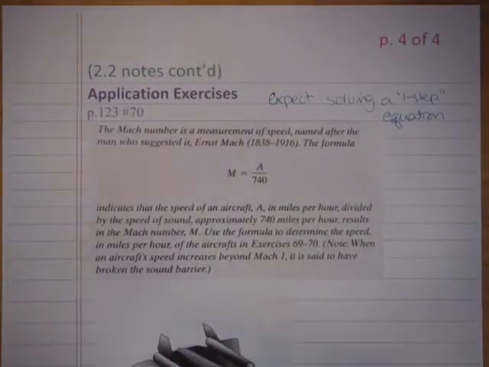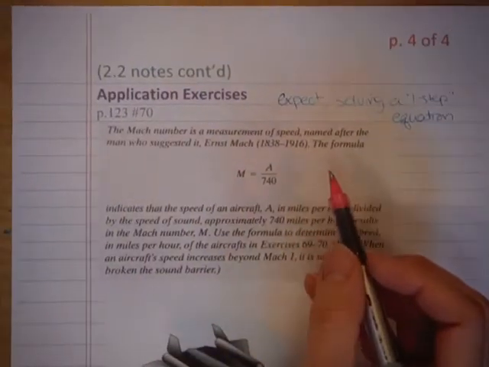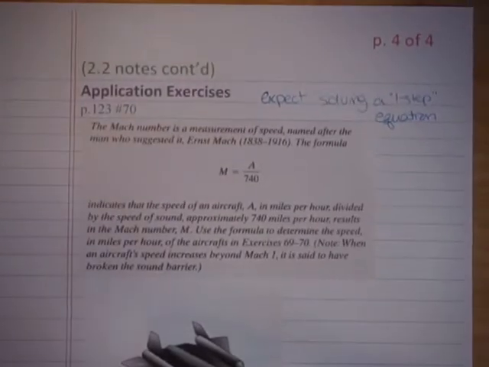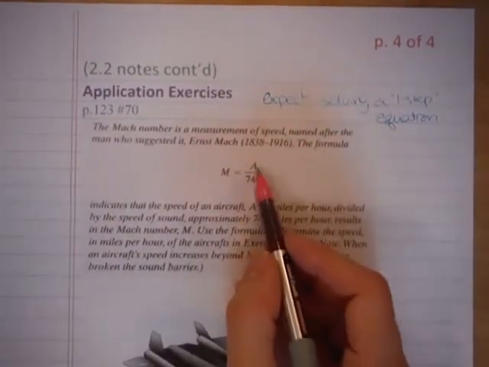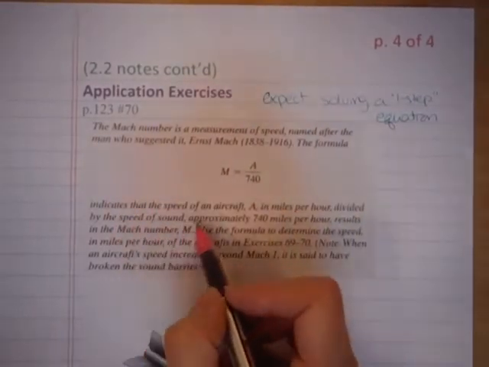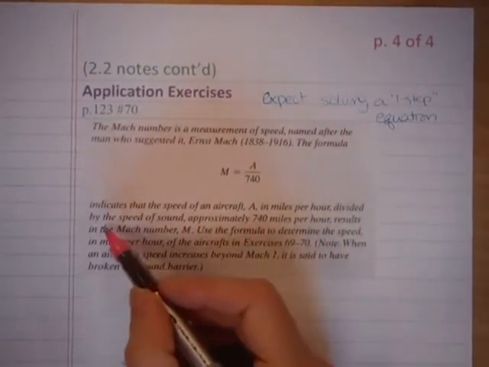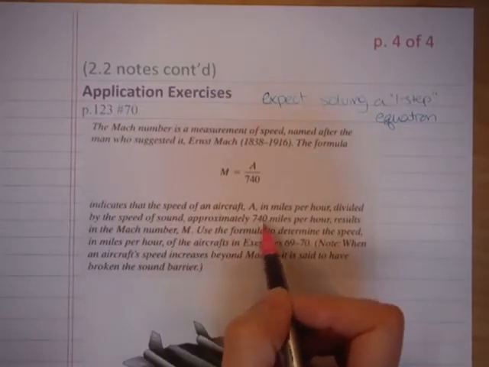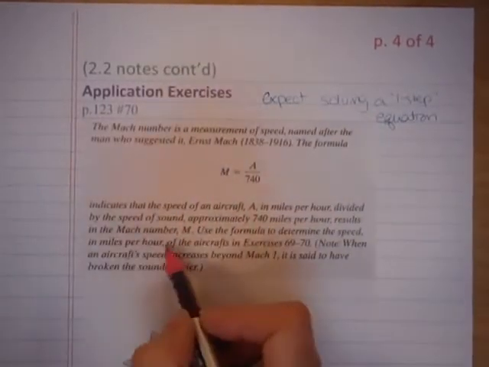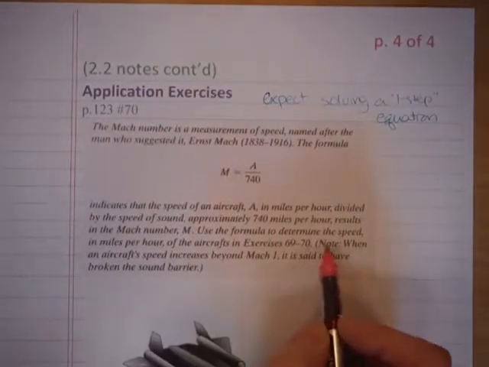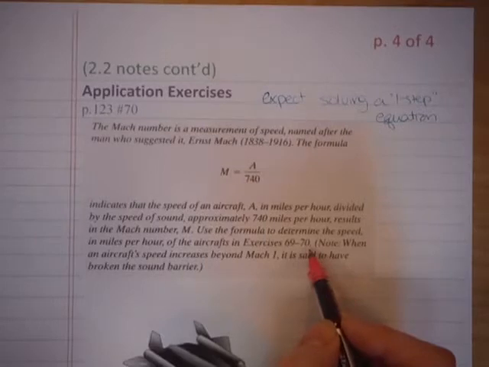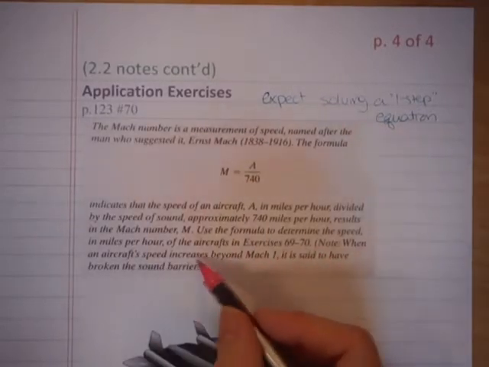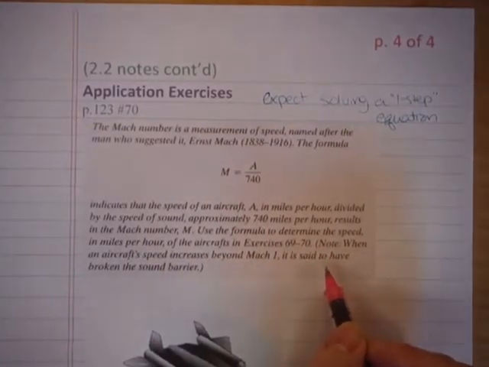Okay, so let's read what it says here. The Mach number is a measurement of speed named after the man who suggested it, Ernst Mach, 1838 to 1916. The formula m equals a over 740 indicates that the speed of an aircraft A in miles per hour divided by the speed of sound, approximately 740 miles per hour, results in the Mach number m. Use the formula to determine the speed in miles per hour of the aircrafts in exercises 69 through 70. Note, when an aircraft speed increases beyond Mach 1, it is said to have broken the sound barrier.